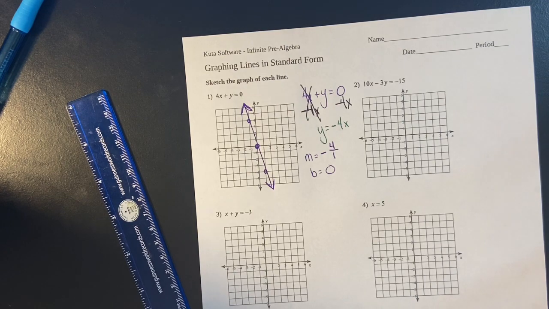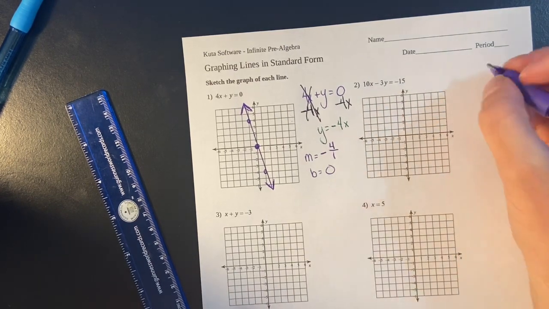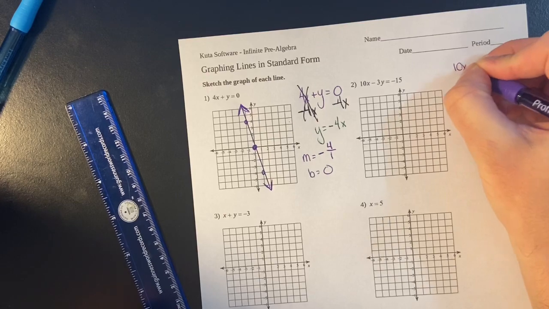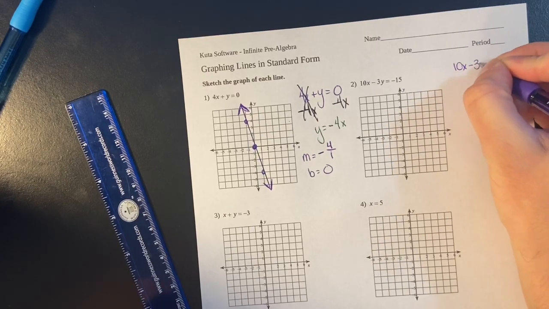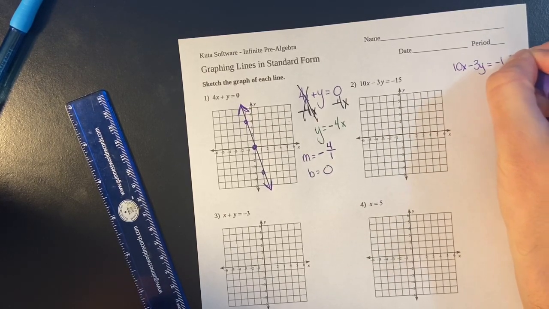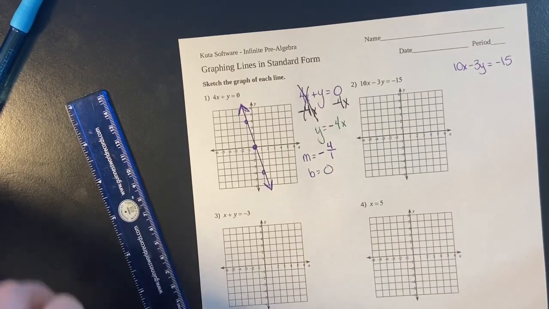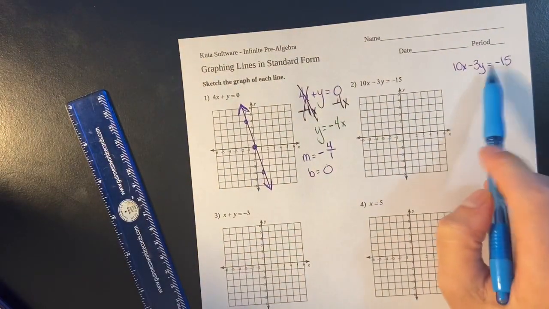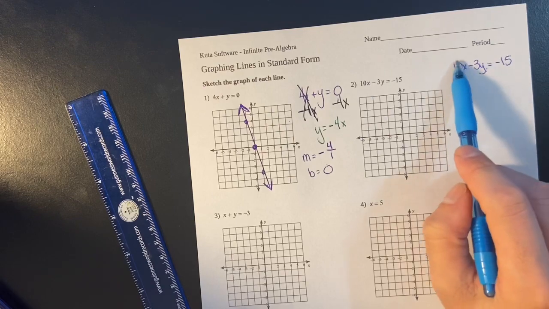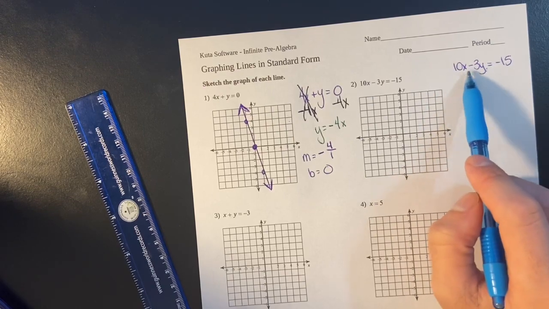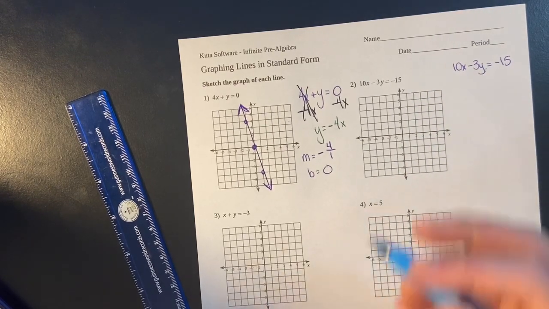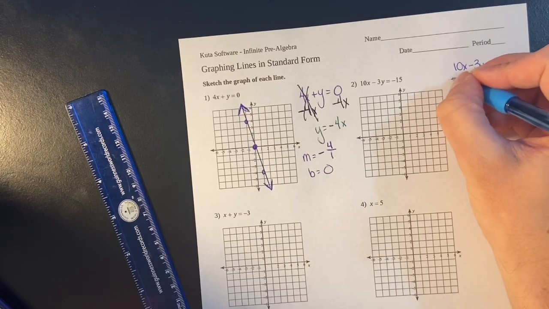Look at problem 2. Is y all by itself? Not even close. So I have 10x minus 3y equals negative 15. So I've got quite a bit to do to get y all by itself. What's in the way? Well, I have a 10x that's floating around next to it and a negative 3 that's attached. Always get rid of the guy that's floating around first.